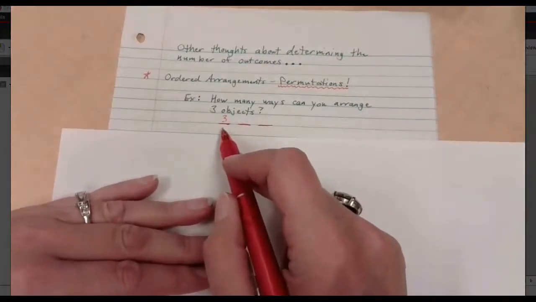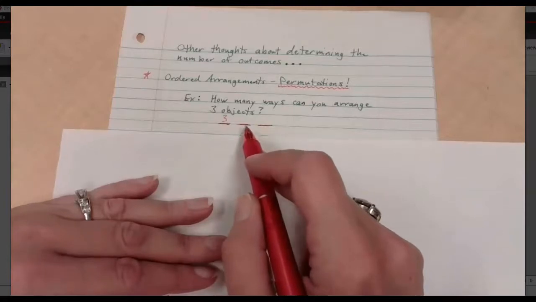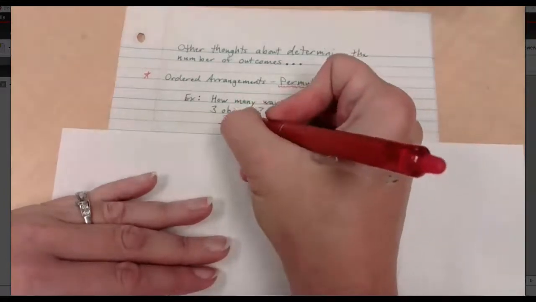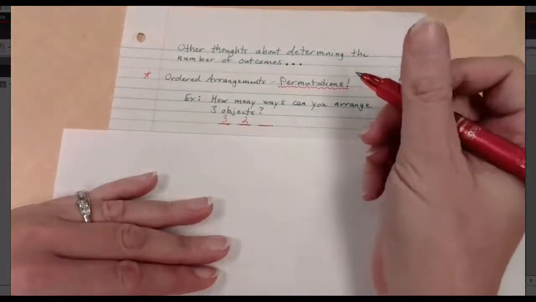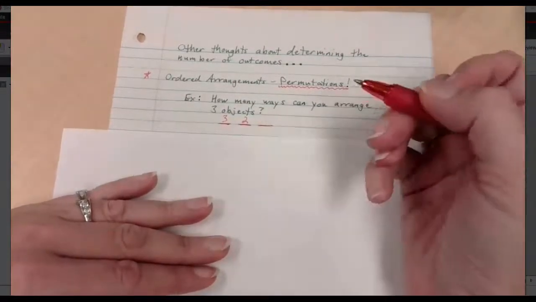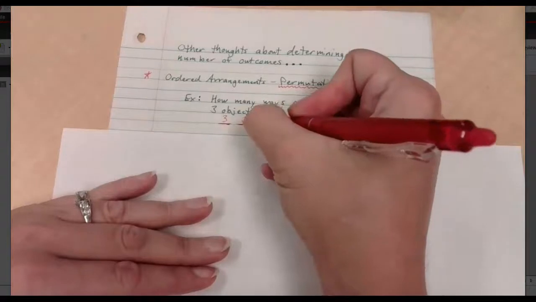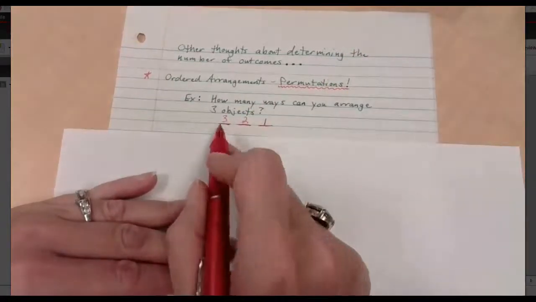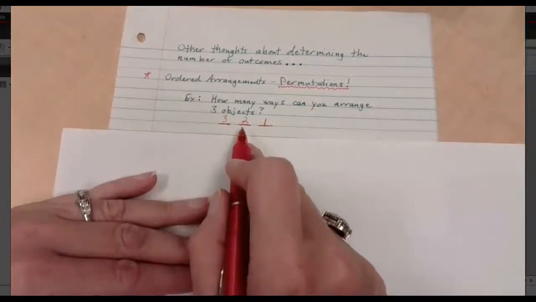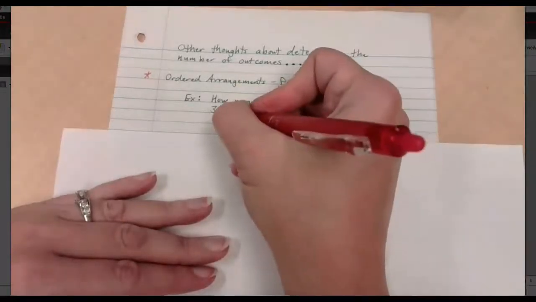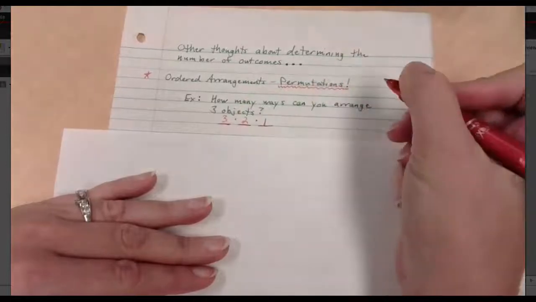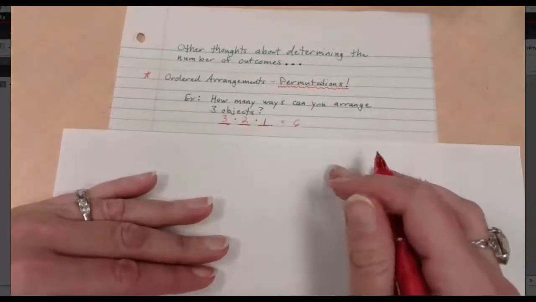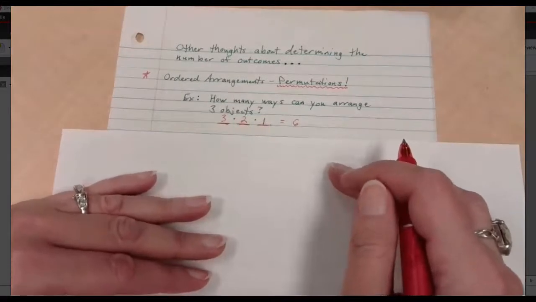Now I have used up one of my objects. So now when I go to fill the second spot in my arrangement, I only have 2 options left to me. And then when I go to fill the third spot in my arrangement, I only have 1 option left for me. So I've got 3 objects. I can use any 3 in the first spot, only 2 left here, only 1 left to use. Multiply the number of ways each event can occur, grand total, there are 6 ways, 6 permutations for this particular set of objects.